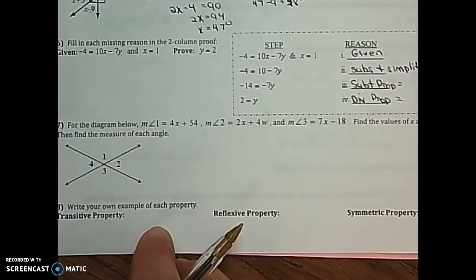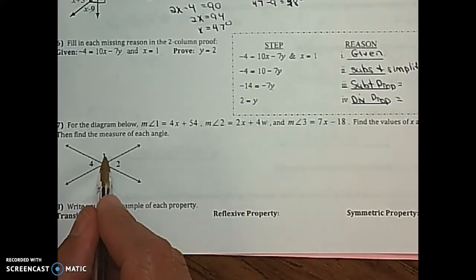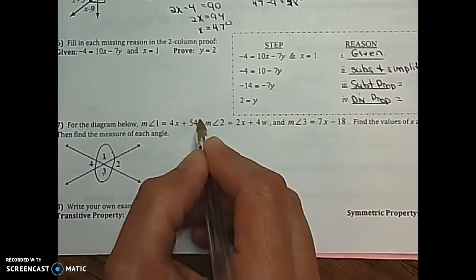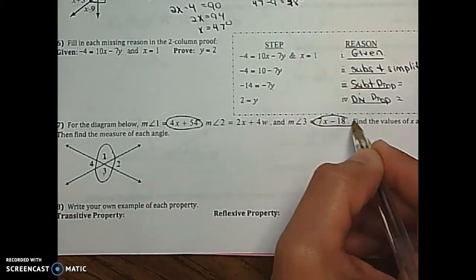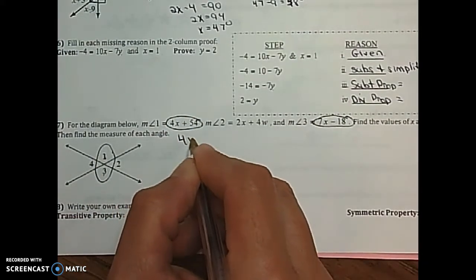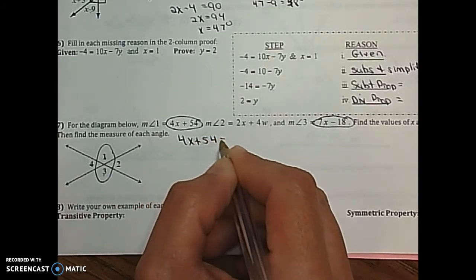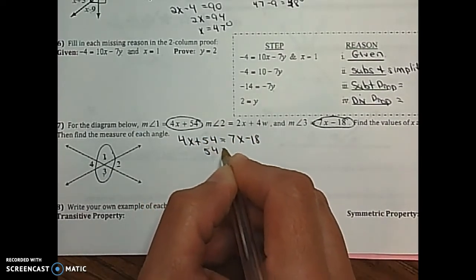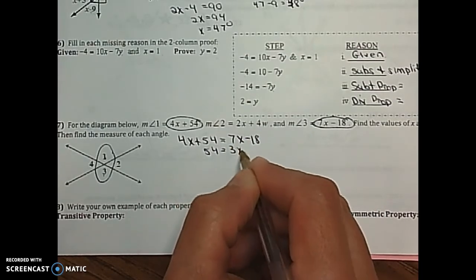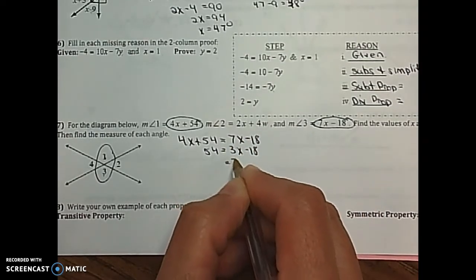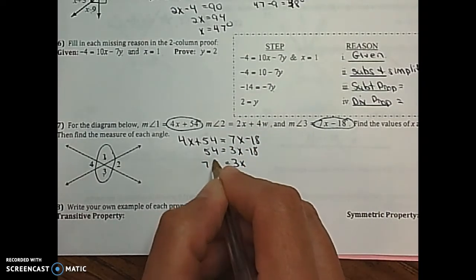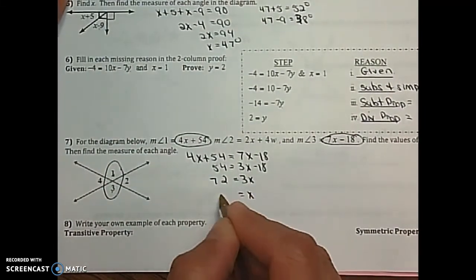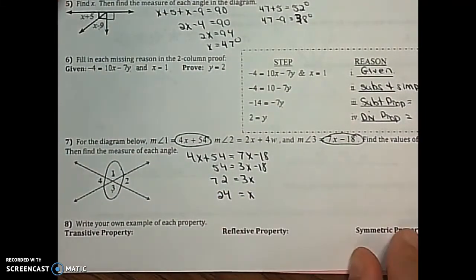Okay, moving on to question number 7. I have information regarding 1 and 3. So I'm going to start there because I know those are vertical and vertical angles are congruent. So I'm going to set 4x plus 54 equal to 7x minus 18. I'm going to subtract the 4x. I'm going to add the 18. And then finally we can go and divide by 3. And we get x to be 24.